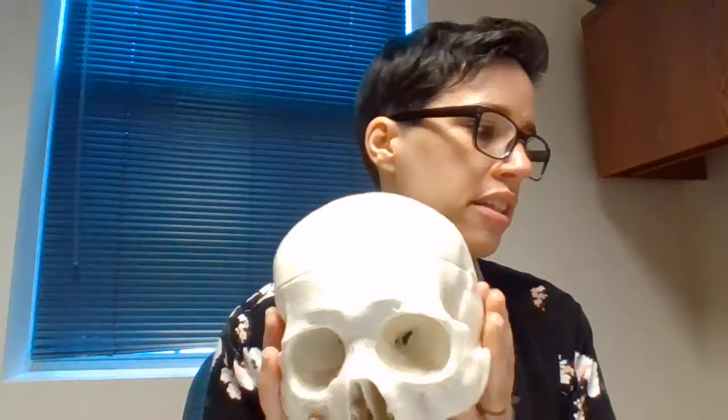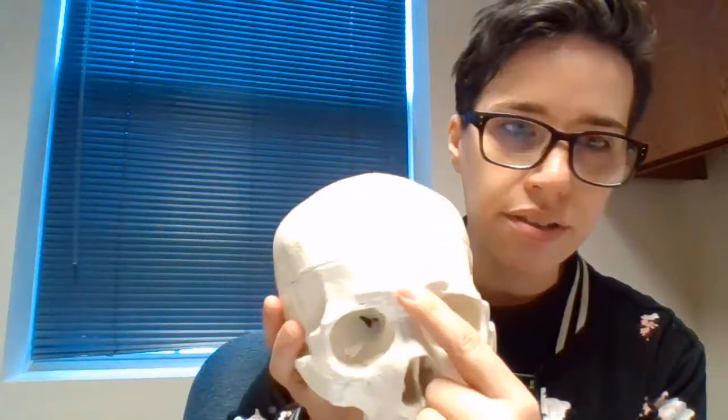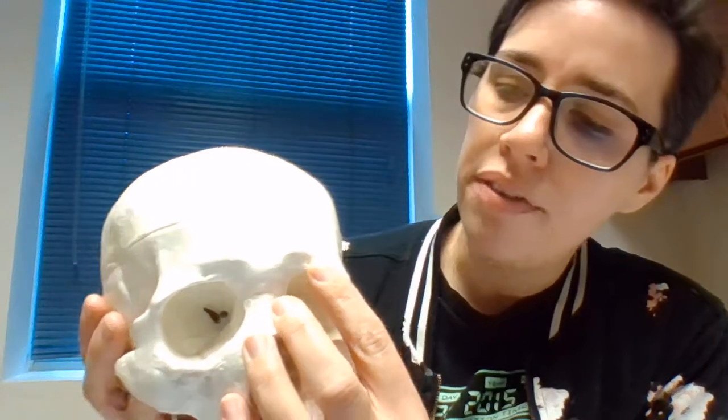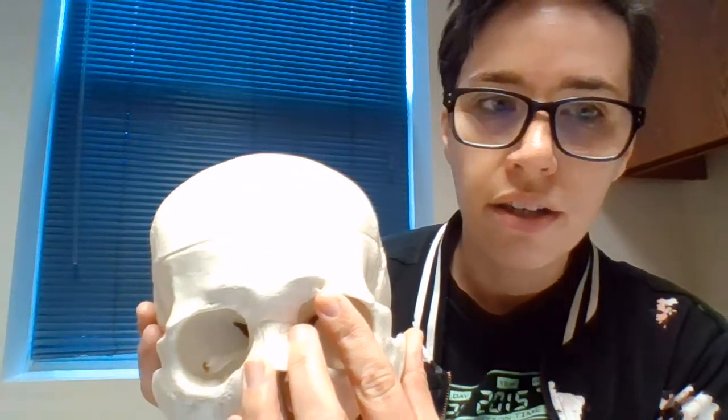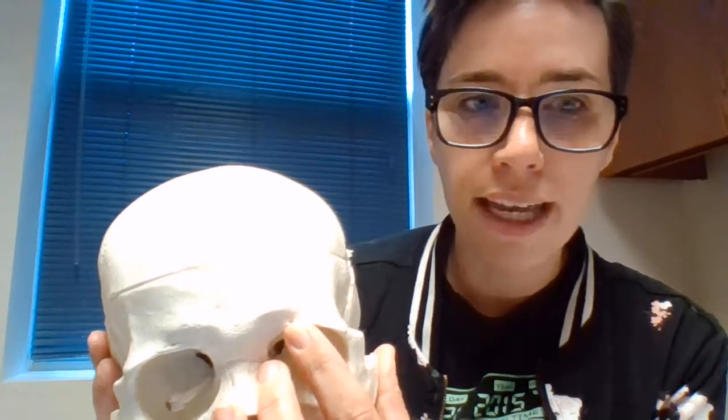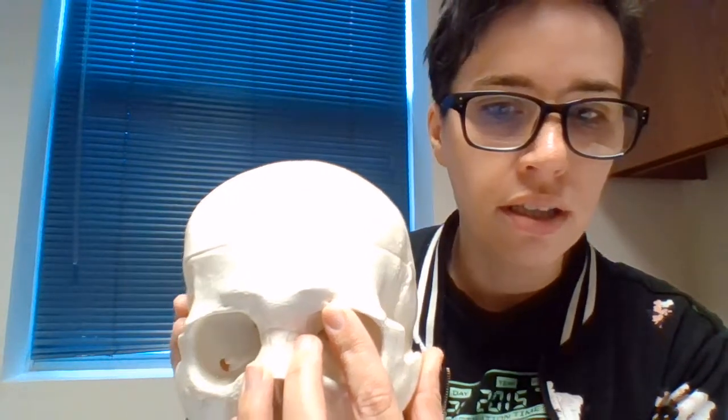So we'll start with the frontal bone. The frontal bone is right here on the front of the skull. It has a few structures. We have the glabella, which is right here between the eyebrows. We have the supraorbital foramen. So the supraorbital foramen is this hole above the eye, sort of on the eyebrow region. So think supra for above, orbital for eye, foramen for hole, supraorbital foramen.